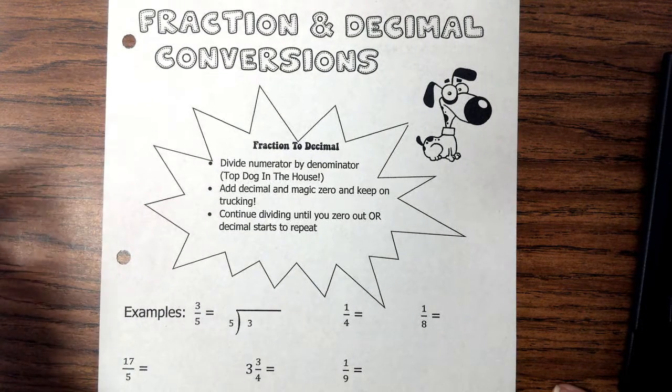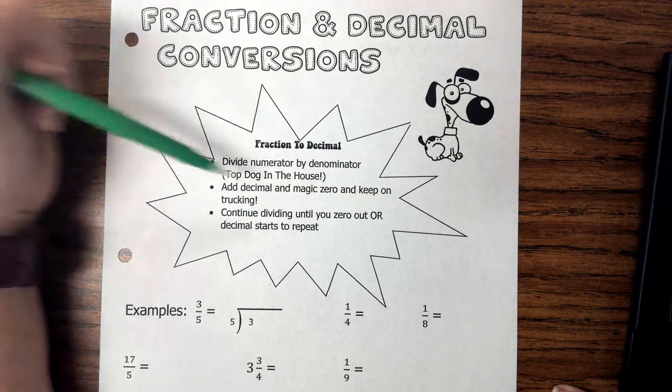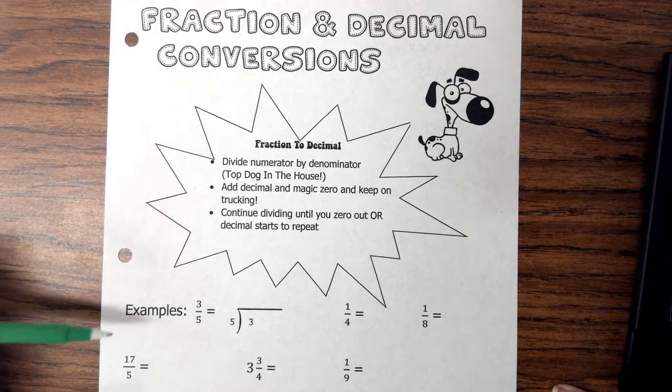Today, I'm going to go over how to do fraction and decimal conversions. Here are your steps, and I'm going to use these steps and show you at the bottom how we do this.